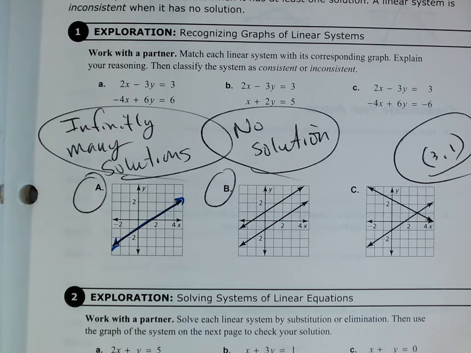Sometimes weird things happen. So on A, I already graphed it. They both look like this, right? Graph 1, graph 2 are the same line. So the question is, where do they intersect? Everywhere, right? So we'd say, how many solutions do they have? Many solutions. They intersect everywhere. So how many answers do they have? A lot, right?